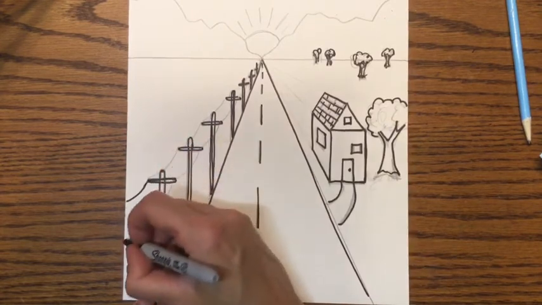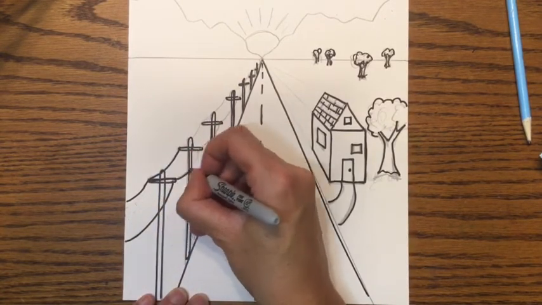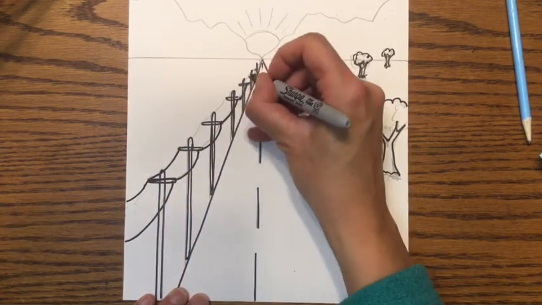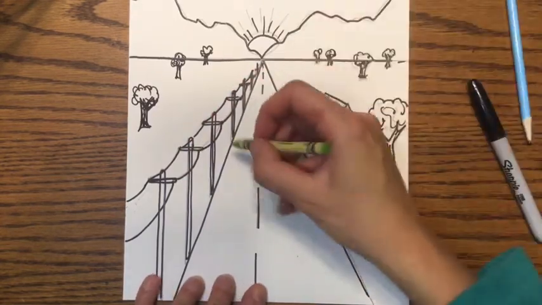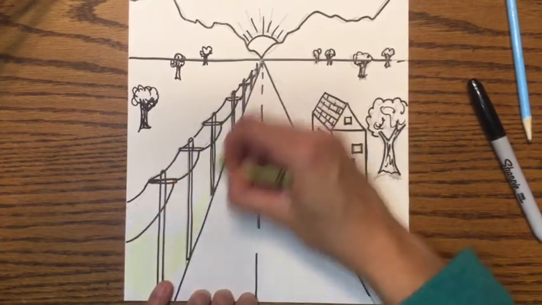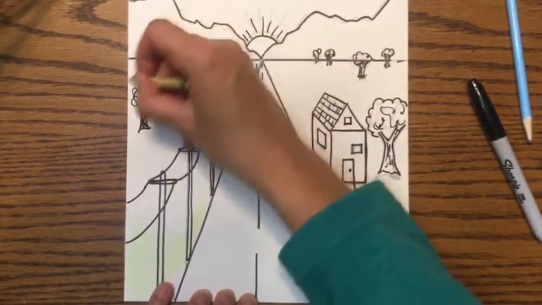Enjoy the process of finishing up your artwork. You can color, you can add value, you can take your time and even add more details. And everybody say, today in art.